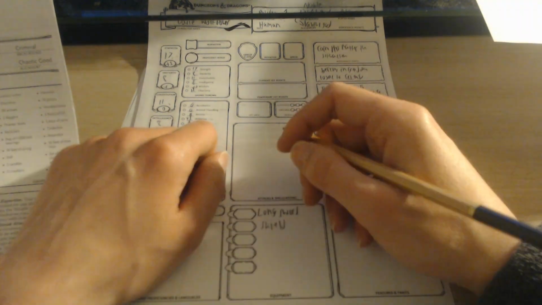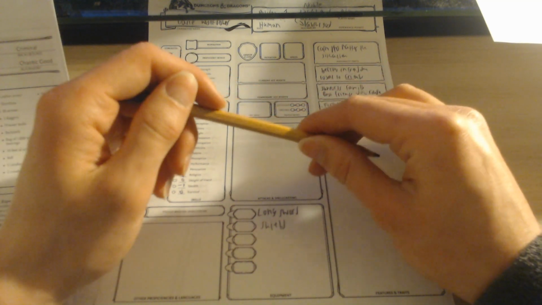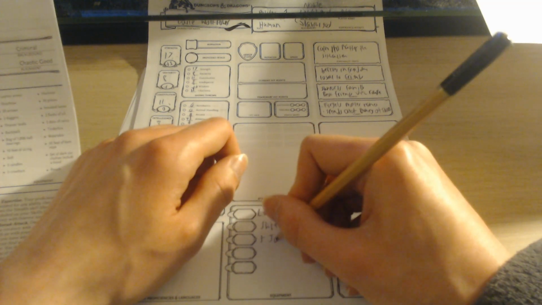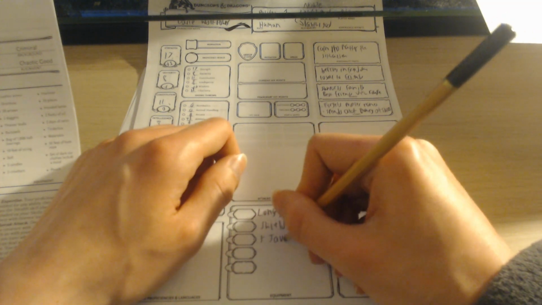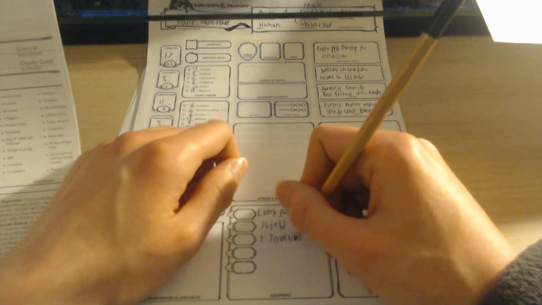Next is I can have 5 javelins or any simple melee weapon. I'm just going to take the 5 javelins. Javelins are throwing weapons, and it could come in handy. So I already got pretty decent starting weapons, a longsword, so I'm taking javelins.